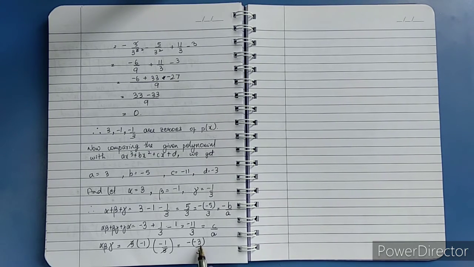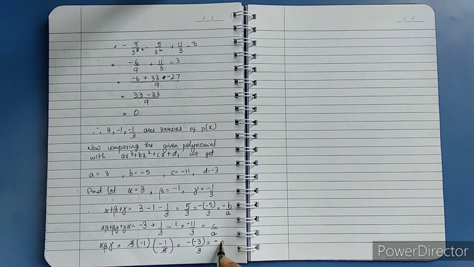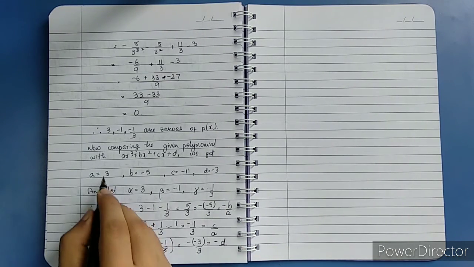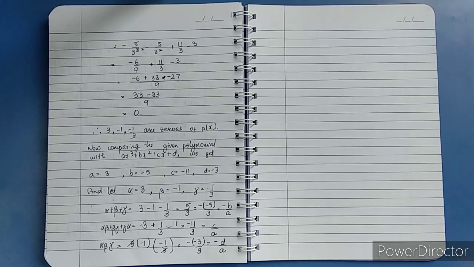Minus into minus is plus, 3 by 3 we get 1. So we are supposed to get 1, and in this way also we are getting 1. And in this way we are getting this as minus of d by a, where d by a is 3. So minus d by a. So hence our work is done. So with this we come to the end of today's lecture. Thank you.